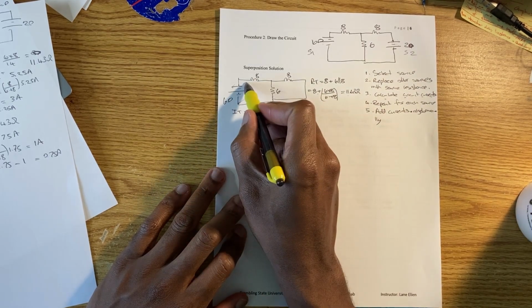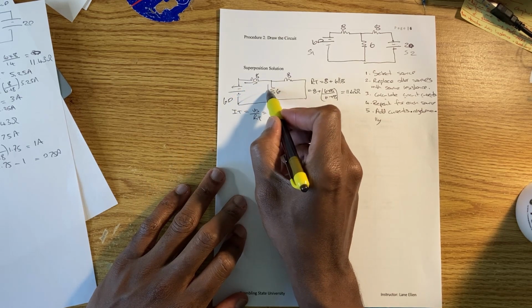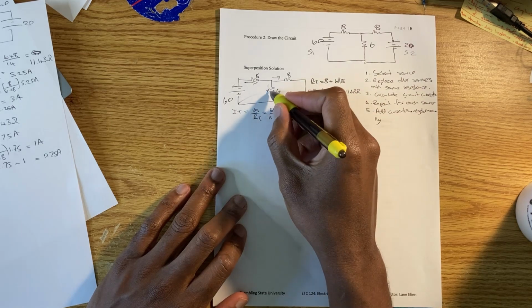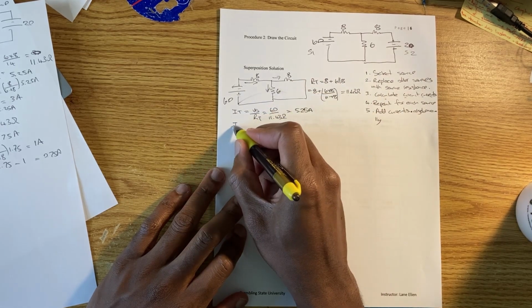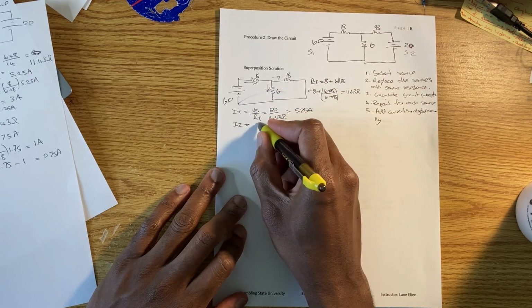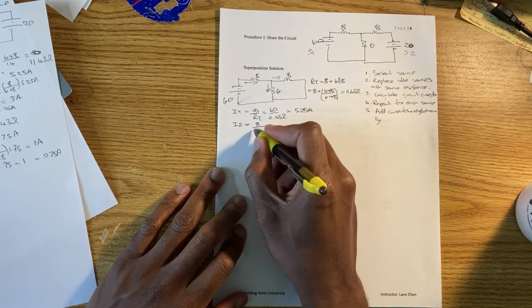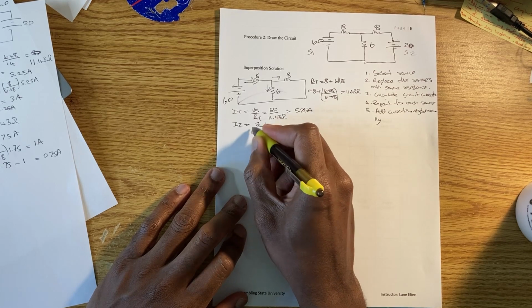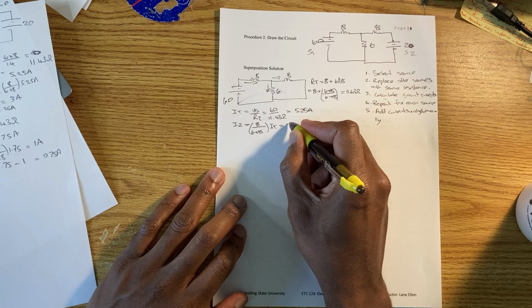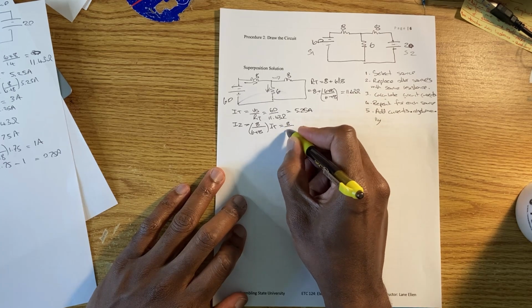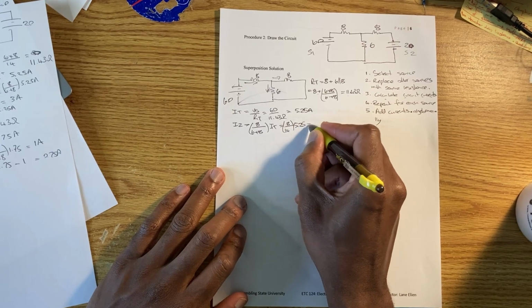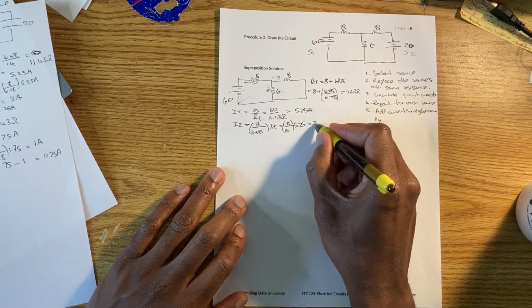So this is the total current going here. We need to find the current going there, and this is where we use the current divider method. I2 is equal to 8 over the total resistance, 6 plus 8, times IT, which is 8 over 14 times 5.25, and that gives us 3 amperes.